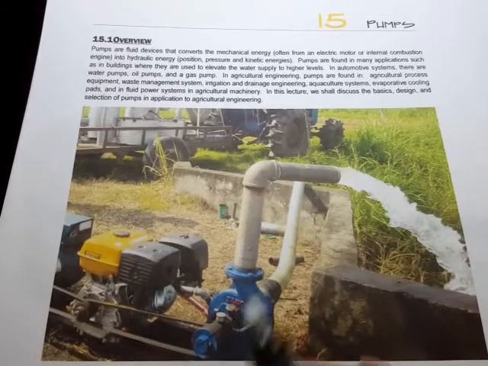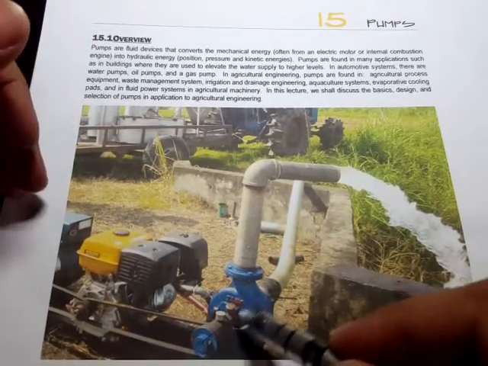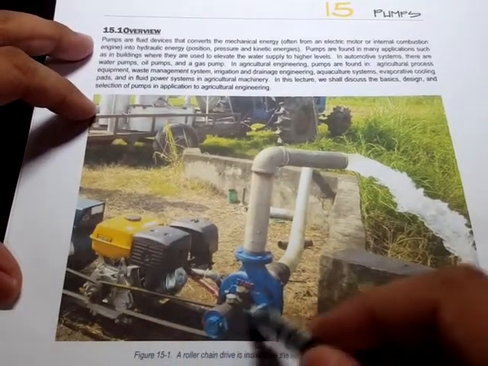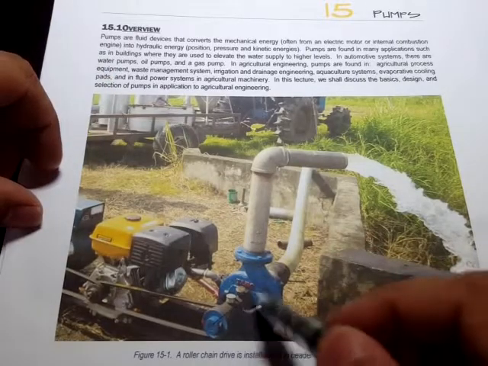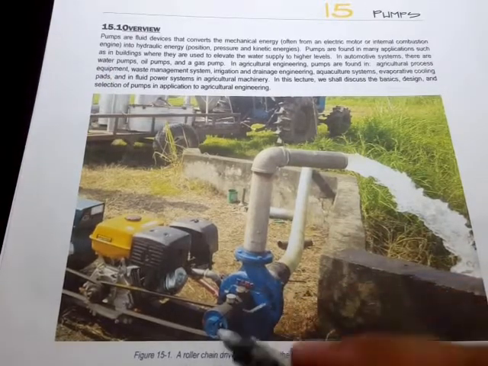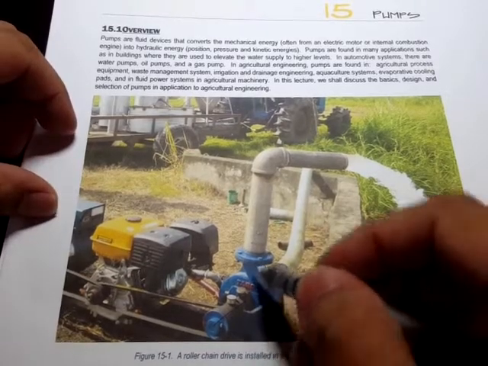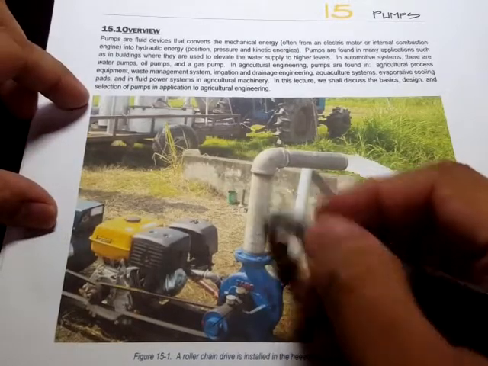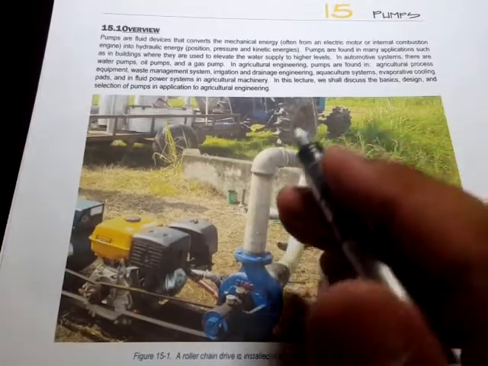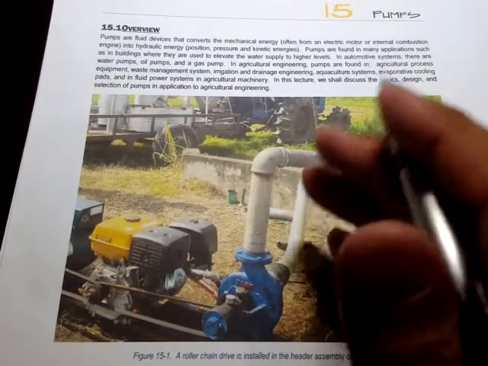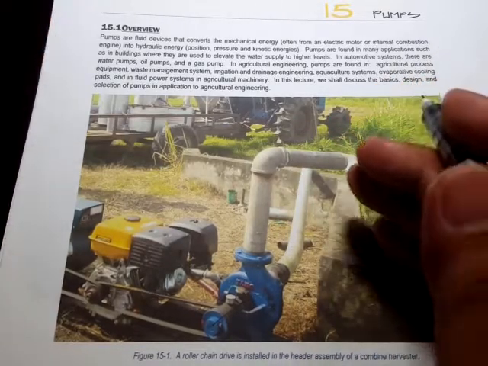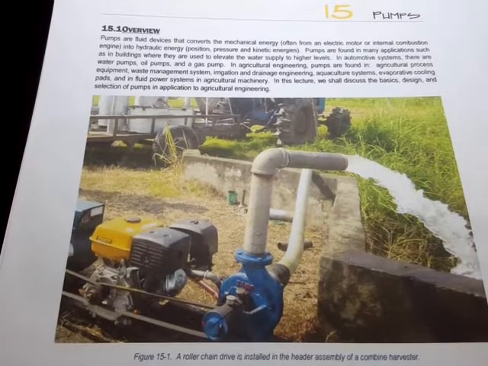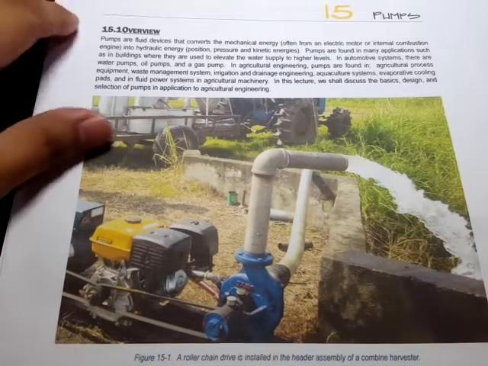It's simply because of this mechanical energy from the prime moving device rotating the impeller right here, and then transferring that to the fluid in the chamber, and somehow that increases the energy of the fluid. So that made it possible to lift the water from a lower elevation to a higher elevation, or to transport the water over some distances, and even to travel across some resistances.